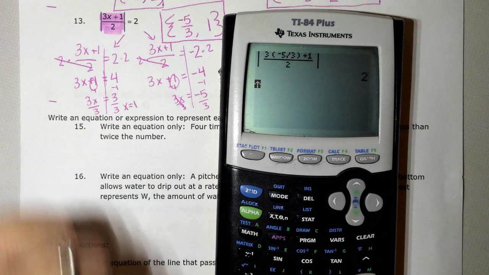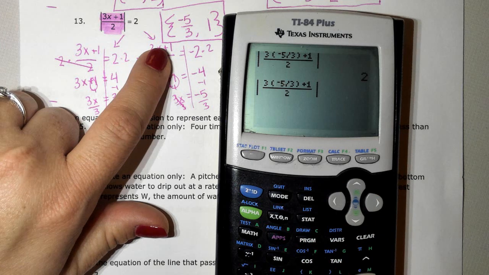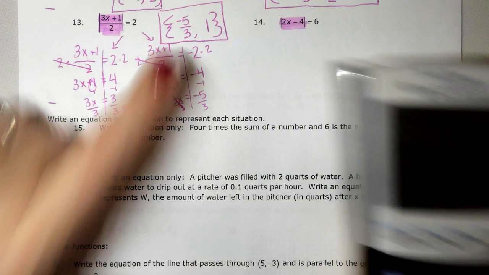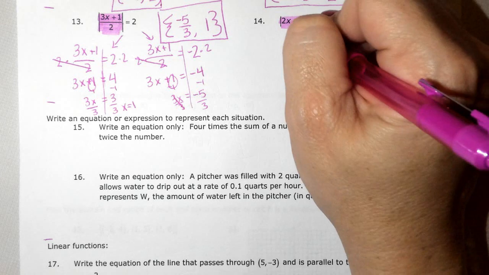And you could do second, enter, and it'll retype it for you. And I'm going to go over here, I'm going to delete some of this fraction and put just a 1 because that's my other x, also equals 2, so I did it correctly. That's my solution. So exact same concept here, except it's not a fraction, so it should be easier.